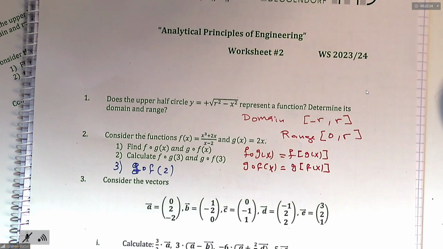Okay, guys online, are you following the composition function? Any questions? Questions? No questions. Okay.